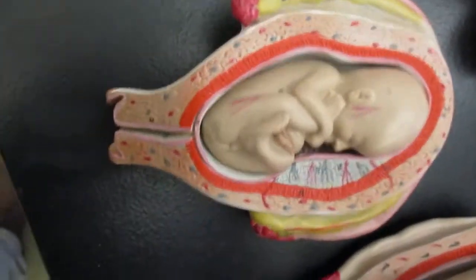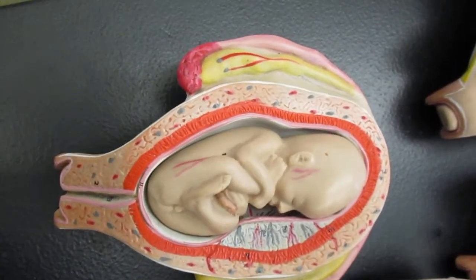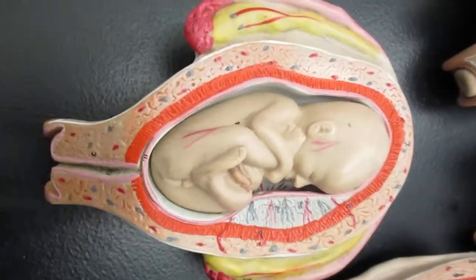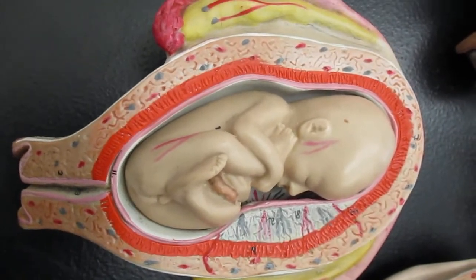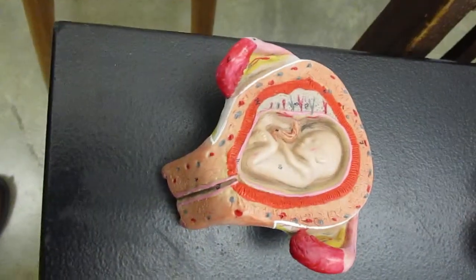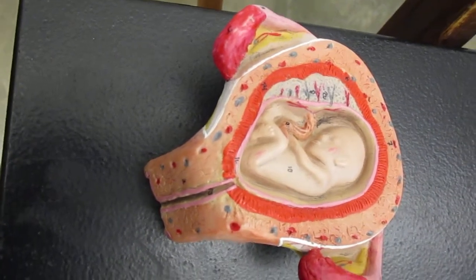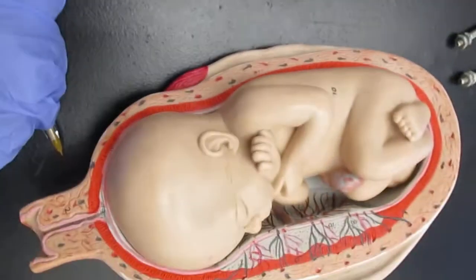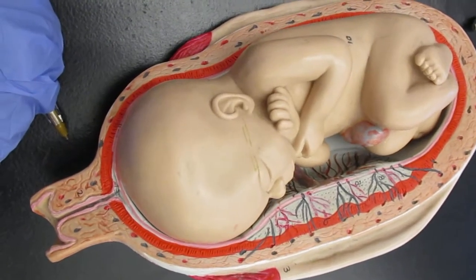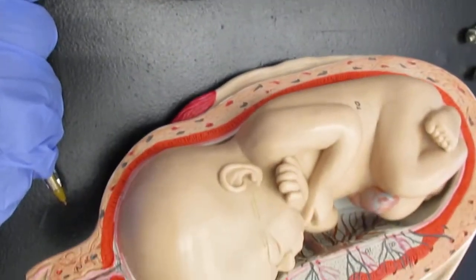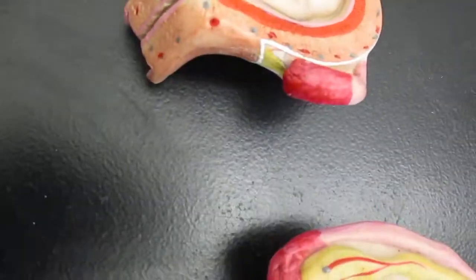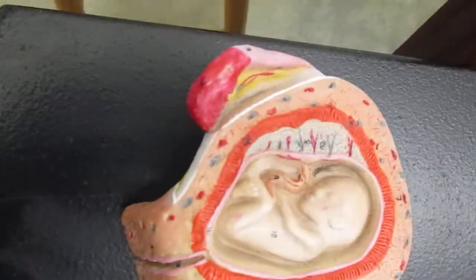So we will see the fetus is obviously bigger. So during the fetus stage, there is a progression in size. So this is month 3 or week 9 all the way to week 40. So there's a progressive size increase in the fetus.